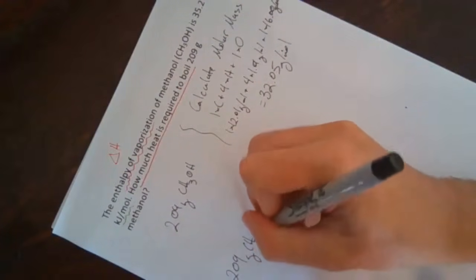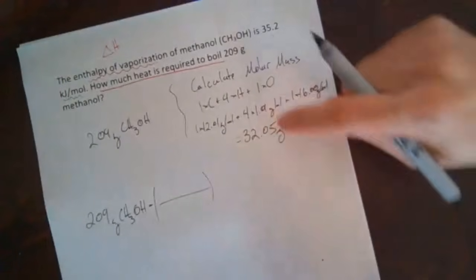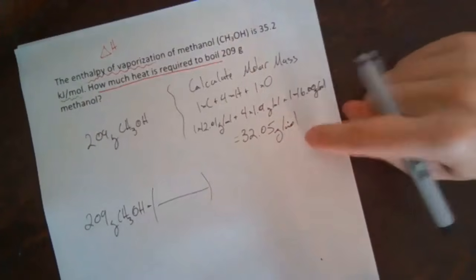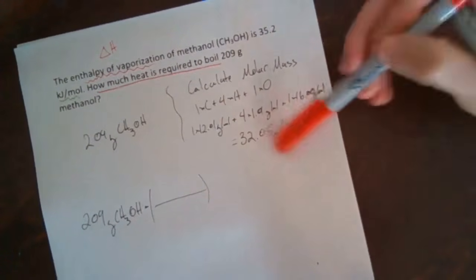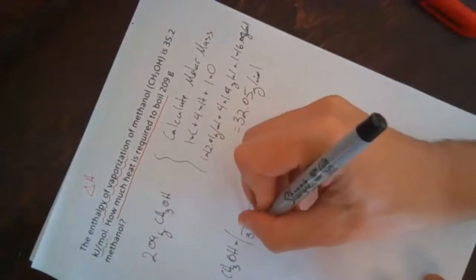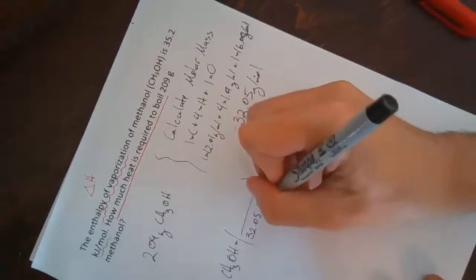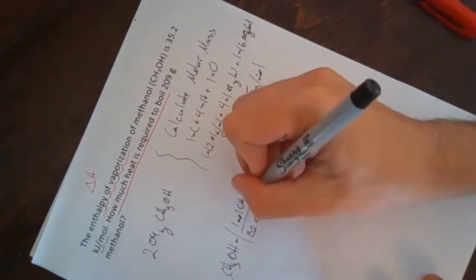So if I want to use that now, I have my 209 grams of methanol. My molar mass is 32.05 grams per mole. I can see these units are a ratio, and what this tells me is the mass of 1 mole. So I have 32.05 grams per 1 mole of CH3OH.